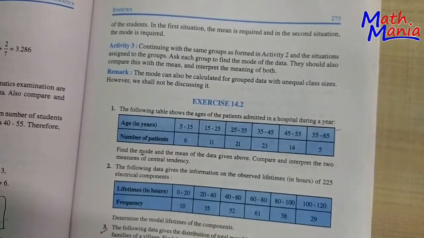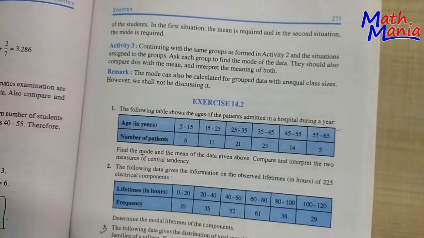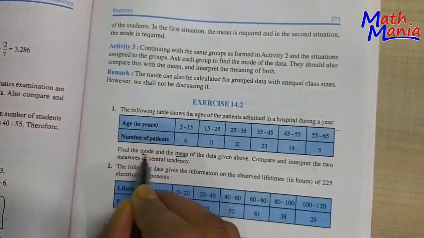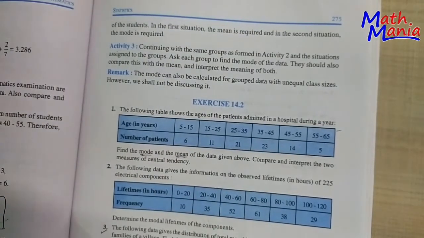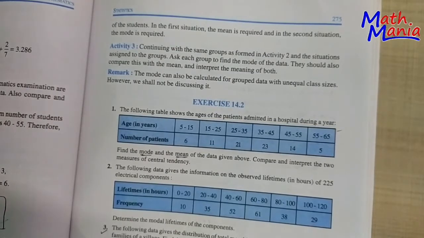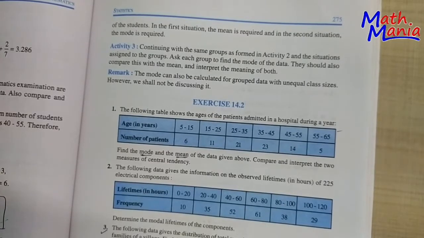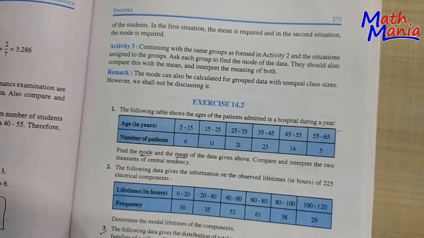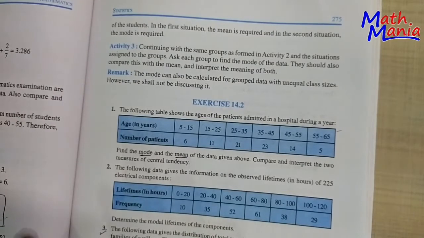So dear friends, as we have already read what the mean of the data is. In the mean, we have read three methods: direct method, assumed mean method, and step deviation method. The step deviation method I have explained too much. Direct method is very easy. So today we are going to explain the assumed mean method. A few students complain that sir, you have explained only the step deviation method. So in this question we are going to take the assumed mean method to find the mean.